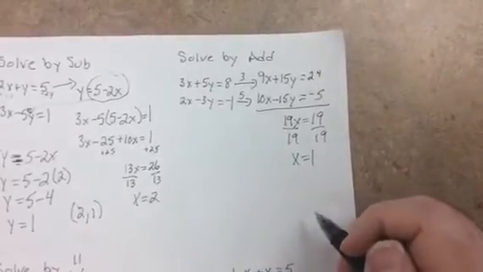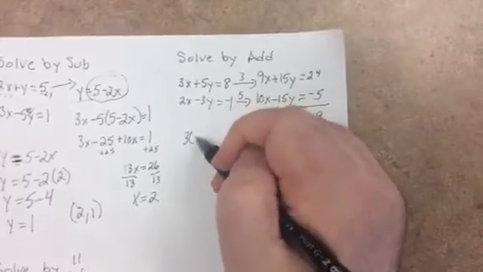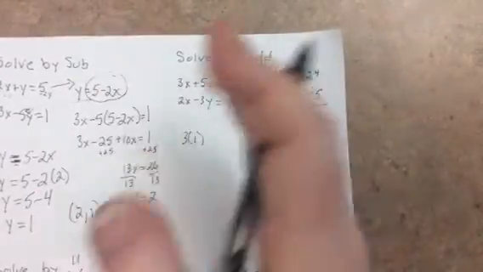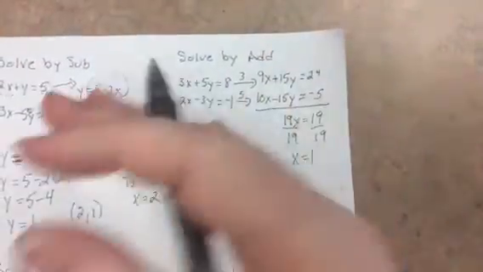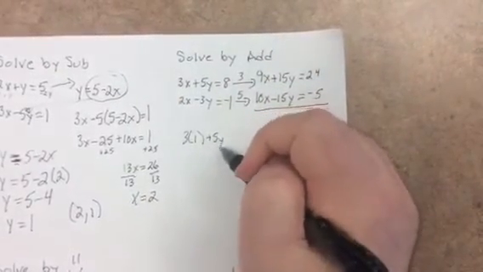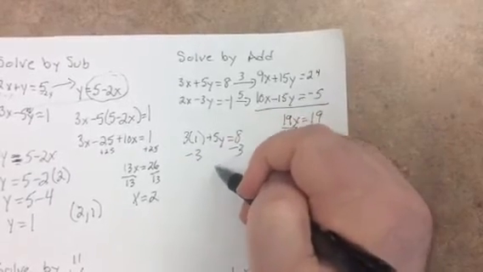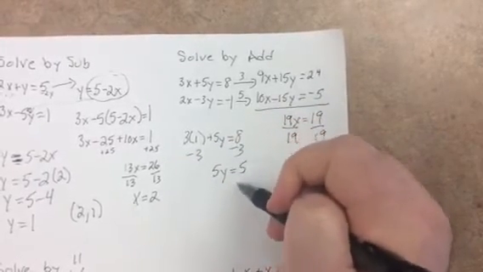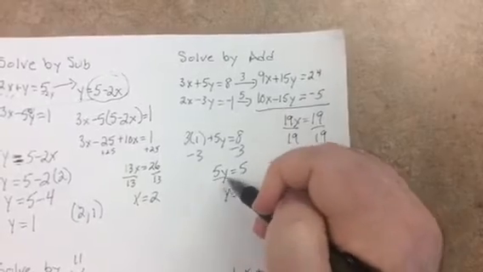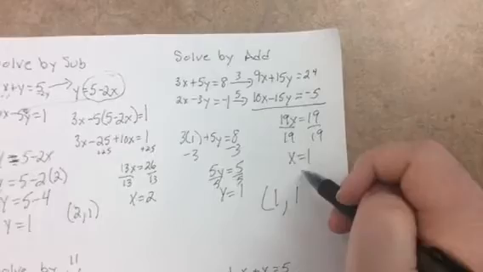But I'm not done. Put this in here or here. So 3 times 1. Sorry for all the shaking. I'm doing this at school and it's a different thing. So, 3 times 1 plus 5 times y equals 8. Subtract 3. 5y equals 5, so y equals 1 when you divide both sides by 5. So you get the sleeping owl. See?